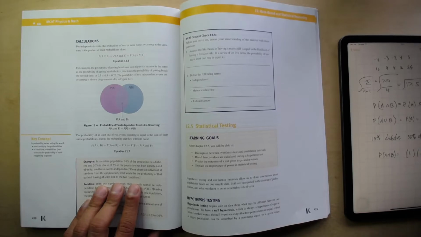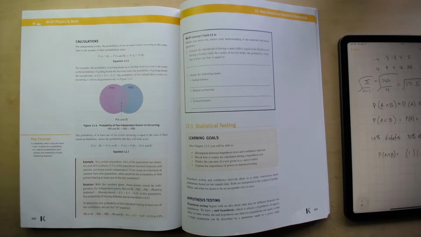Yeah, I don't need that. Right? 0.3 times 0.1 is 0.03. Basically dividing by 10.